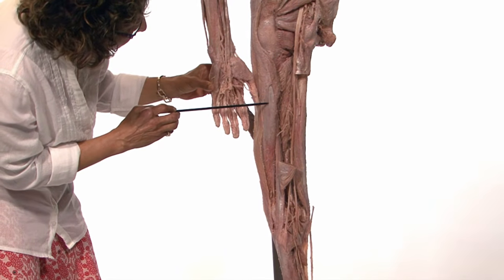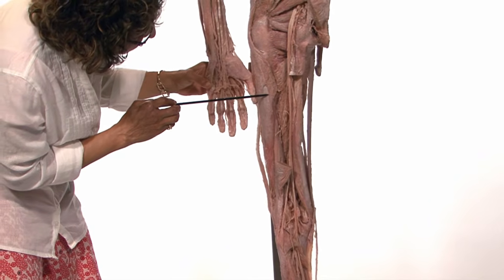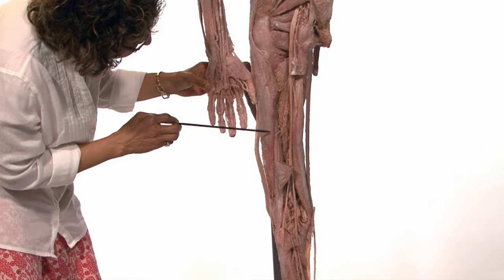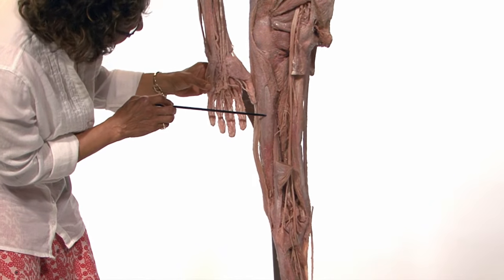It is the vastus lateralis. Yes, it seems to be coming in this compartment, but it doesn't, but this is how far posteriorly it extends.